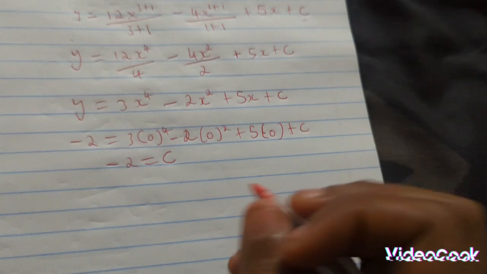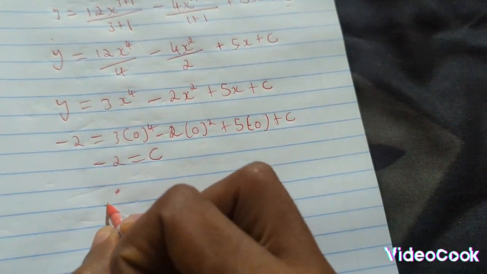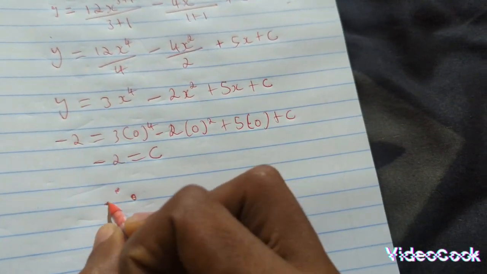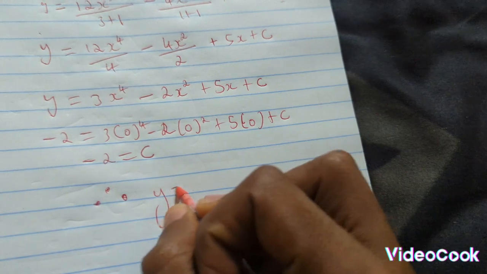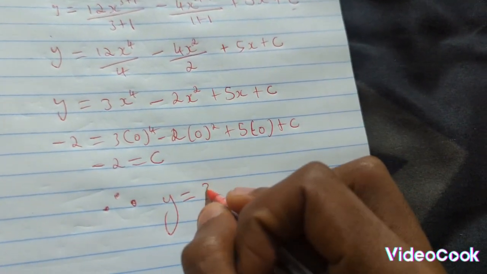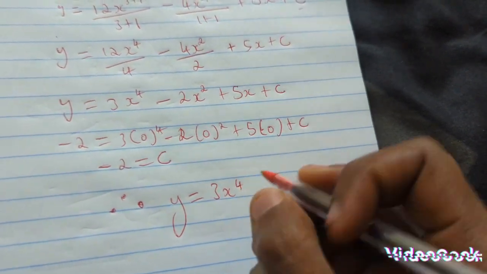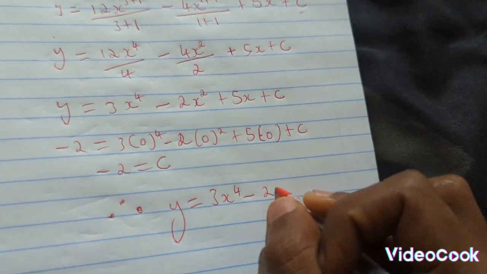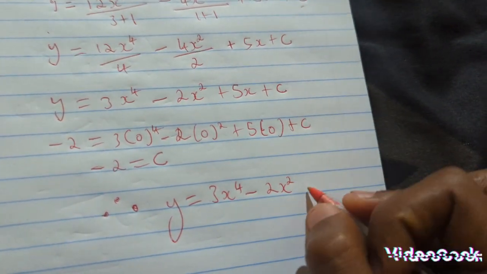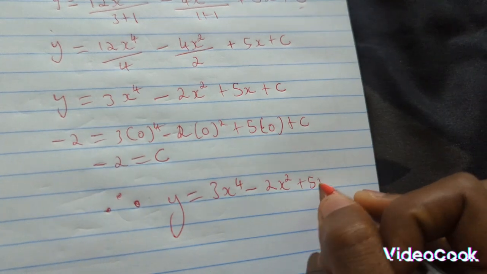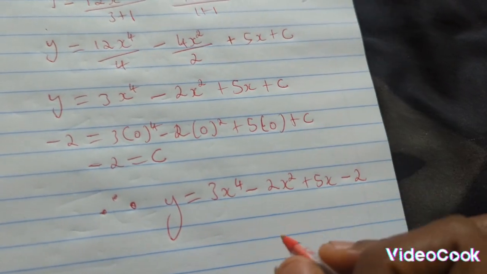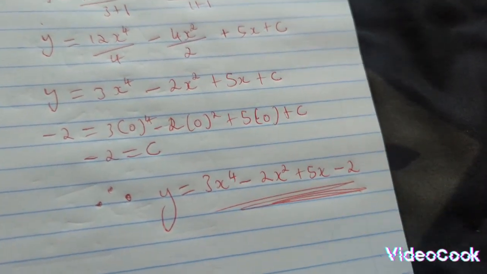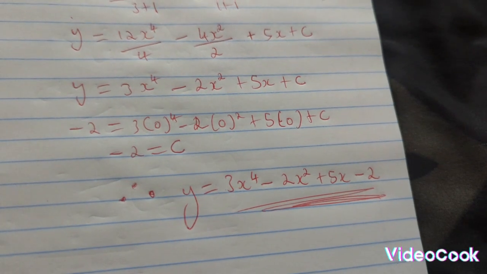We tell the examiner, therefore our equation, since we've been told to find the equation, will be y is equal to 3x to the power 4 minus 2x squared plus 5x minus 2. This is the equation they needed.